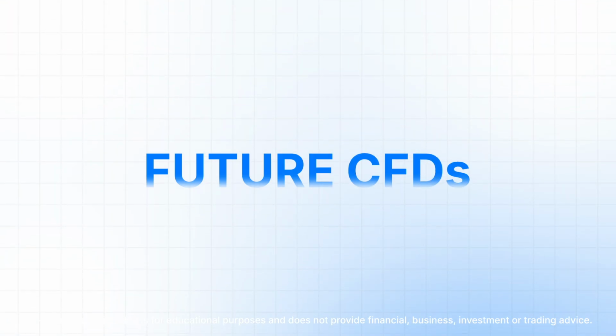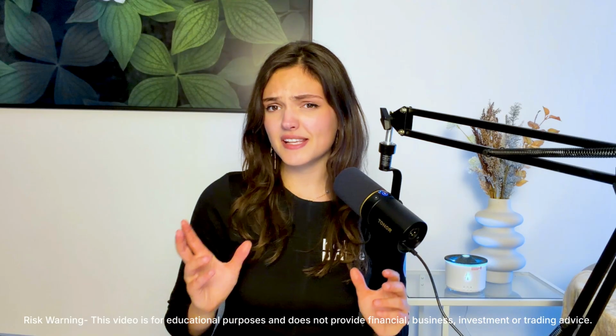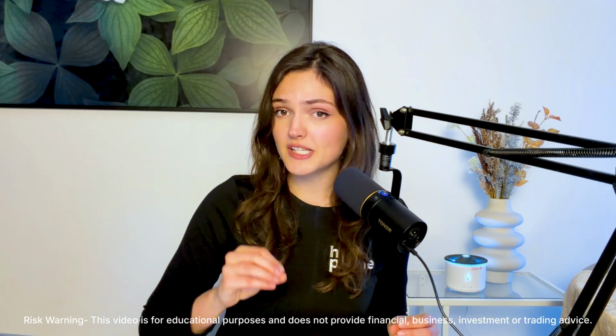Now let's talk about futures CFDs. Think of these as a pre-order for the latest iPhone. You are not buying it now, you are buying it at a future release date. These CFDs allow you to trade on prices based on an underlying market, like indices and commodities, but there is one catch. They come with an expiry date.